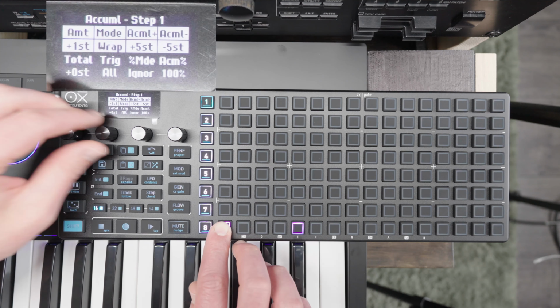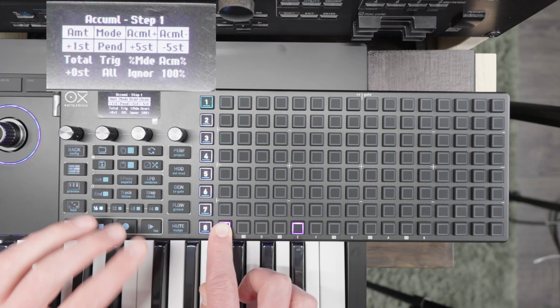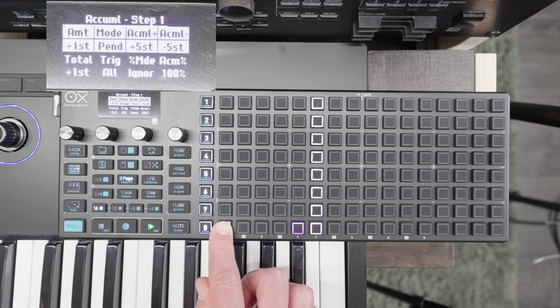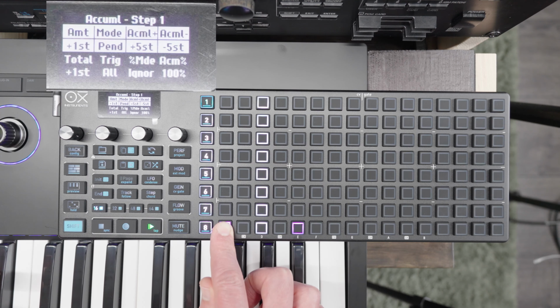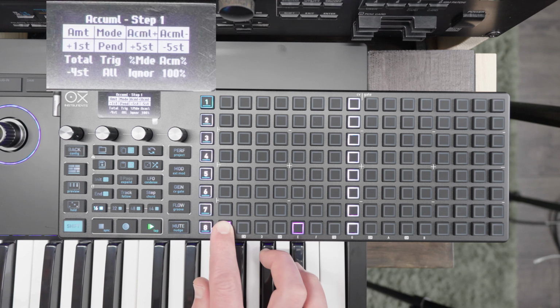Okay. Now we'll set the mode to, I think this is pendulum, because it will do this. Goes up, 4, 5, and then it goes back down. And it goes down until it reaches the end of range. And then it starts going back up.